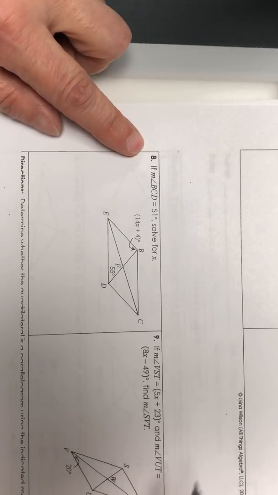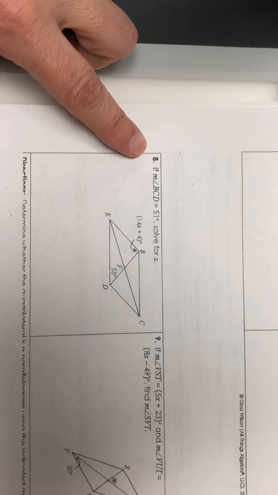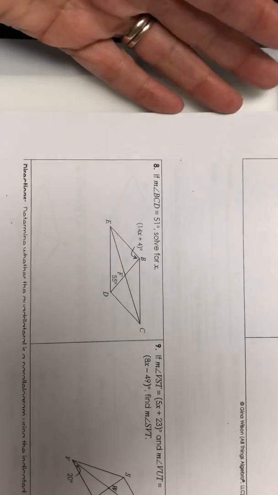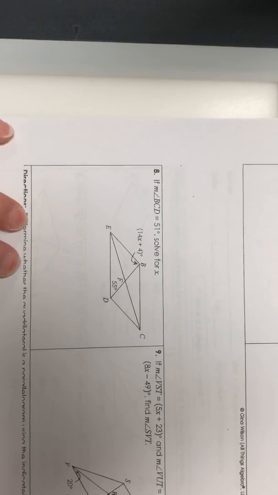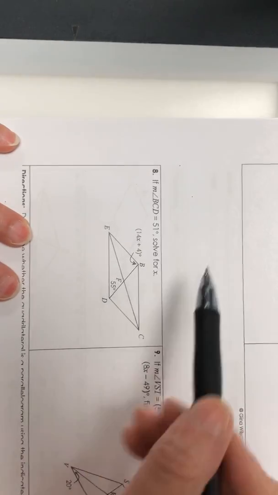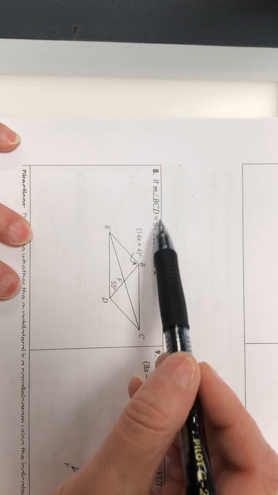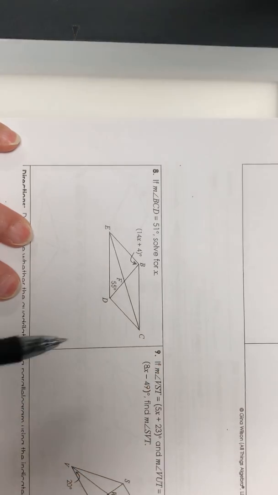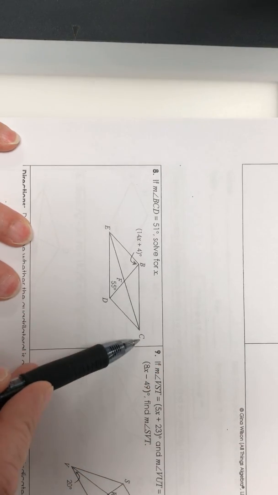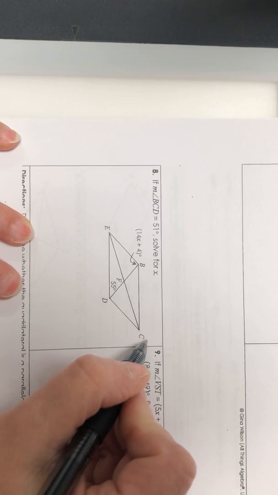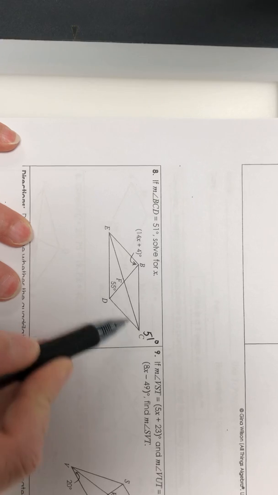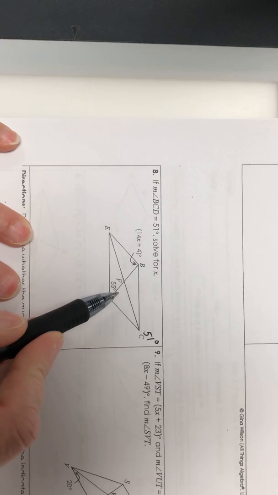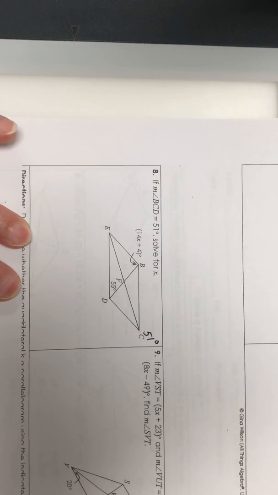But for the quiz, this is the only kind of thing you're going to need to be able to do. Come down here, let's look at number 8 together. For those of you who have not done your NTI 5 especially, this will be helpful. So for number 8, measure of angle BCD is 51 degrees. BCD, that's this whole angle. What I do is I write it on the outside if it's the whole angle and we've got the diagonal in there. Okay, so that's 51 degrees.